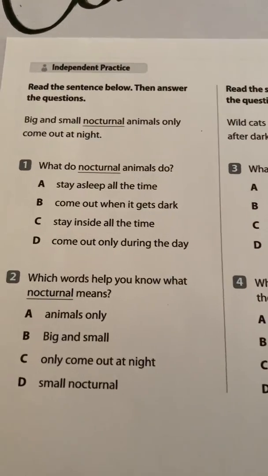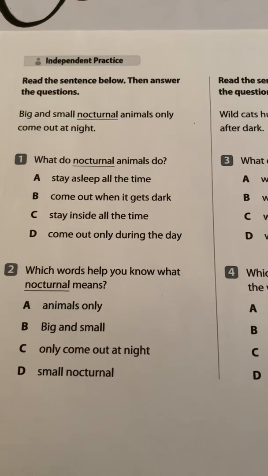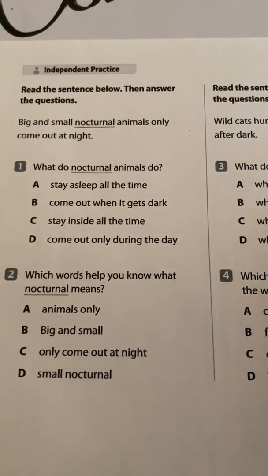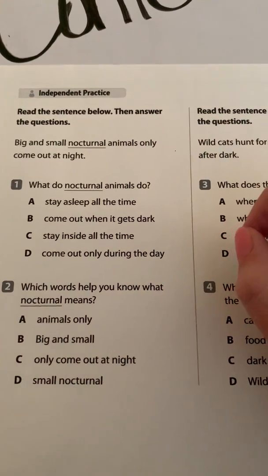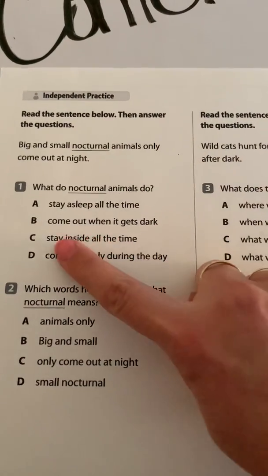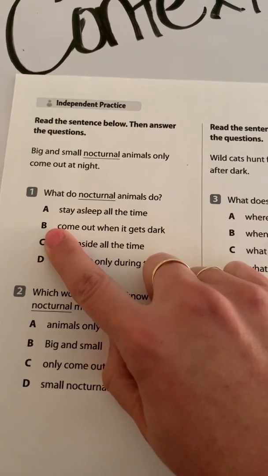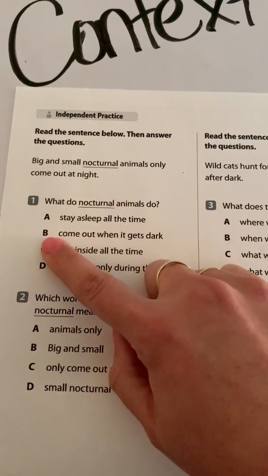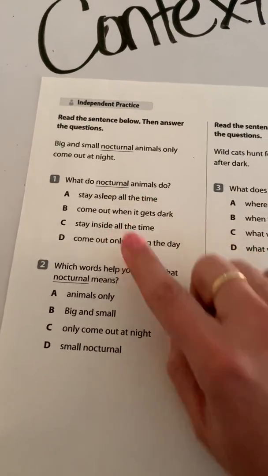Ready? The answer for number 1. What do nocturnal animals do? Guess what they do? They only come out at night. So, they only come out when it gets dark. Number 1 is B. Nocturnal animals, they stay up all night. They only come out when it's dark. So if you put B, give yourself a star.